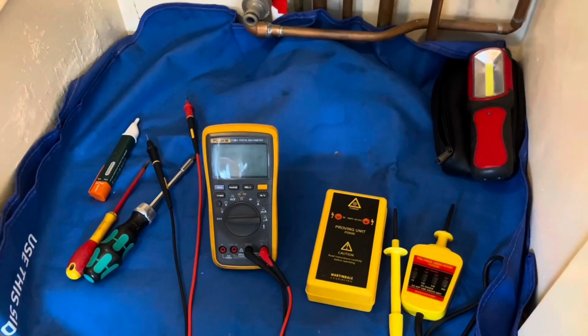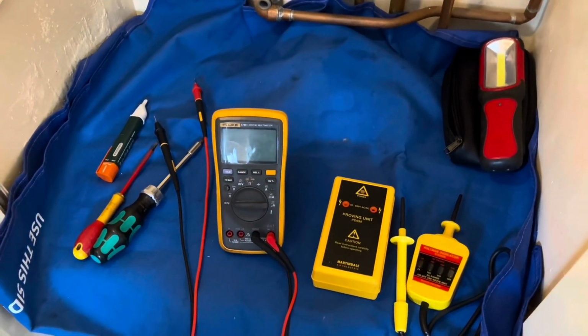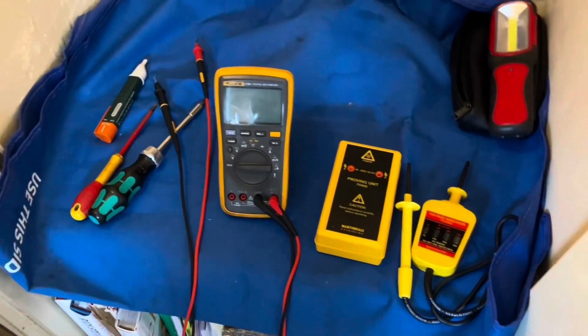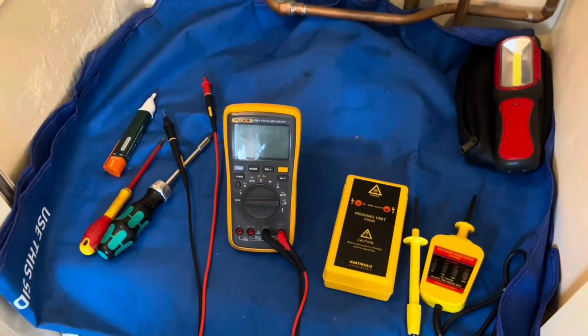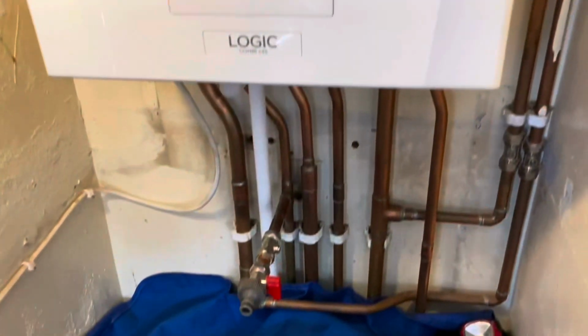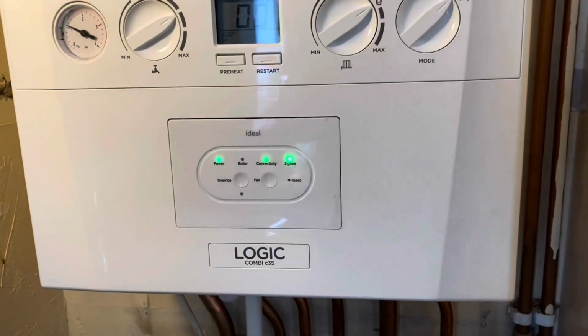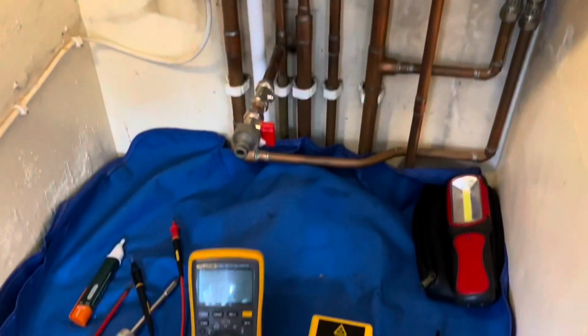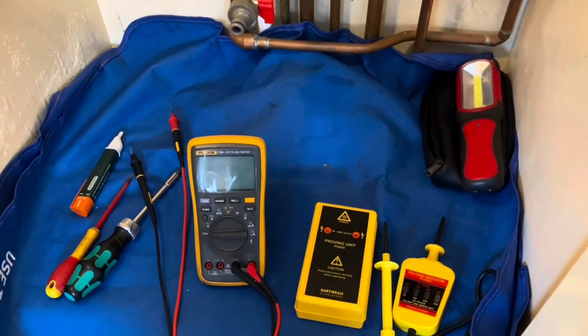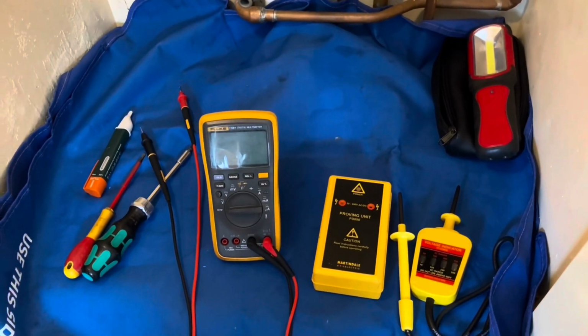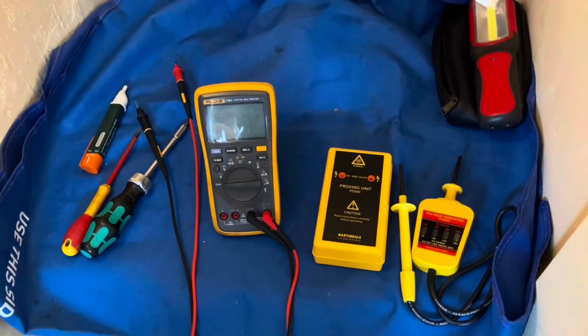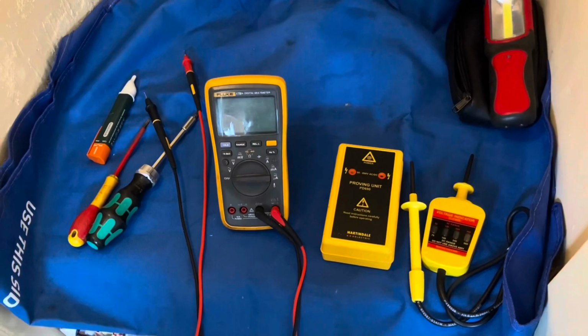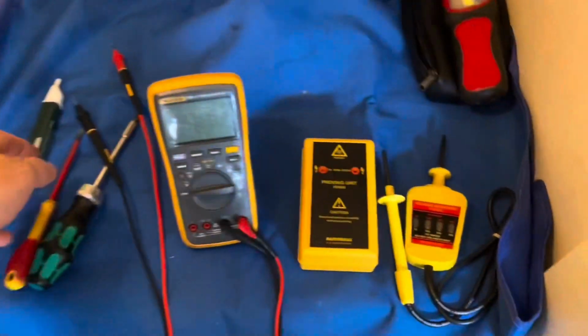So here we are at the boiler. We've got our testing equipment set up, dust sheet down, and before we touch the boiler, we're going to make sure it's safe to touch. There could be a fault on the boiler, there could be a wiring issue that's causing the case to become live, and we don't want to just be touching it, taking the case off.